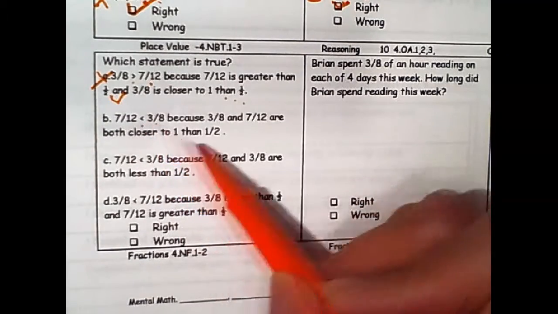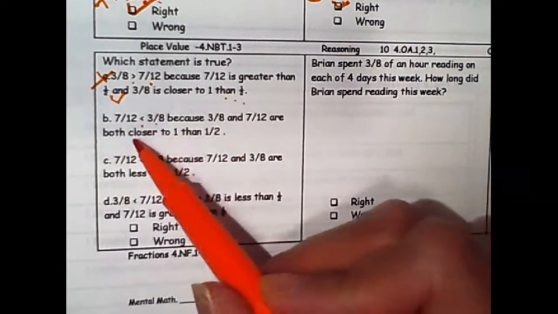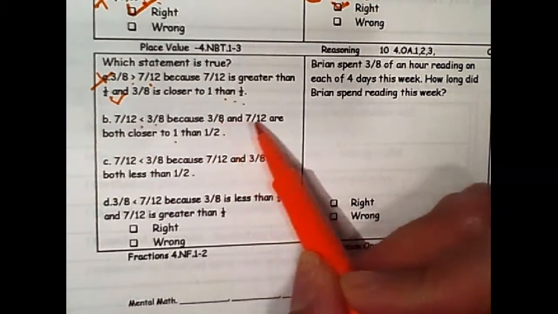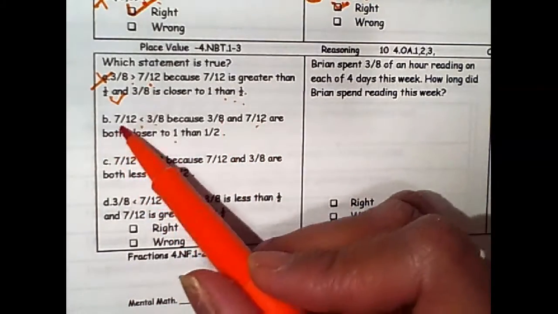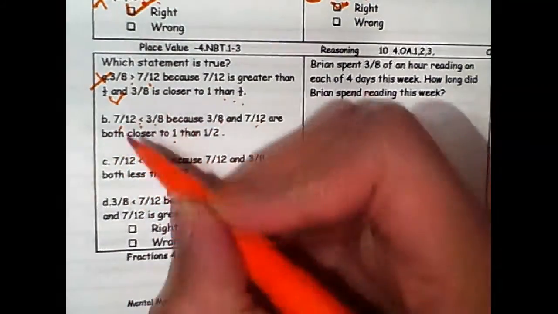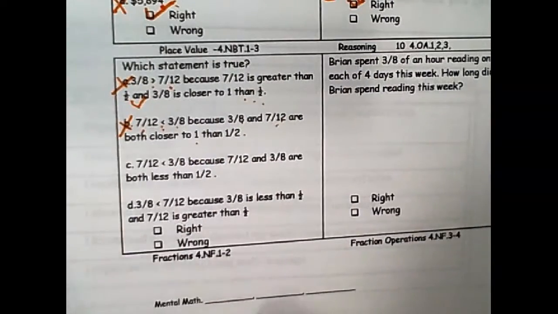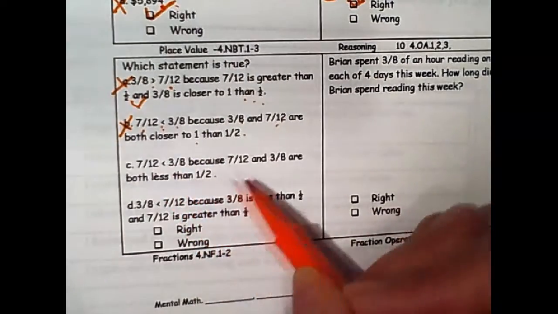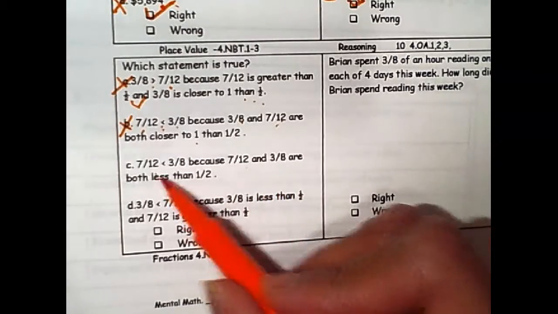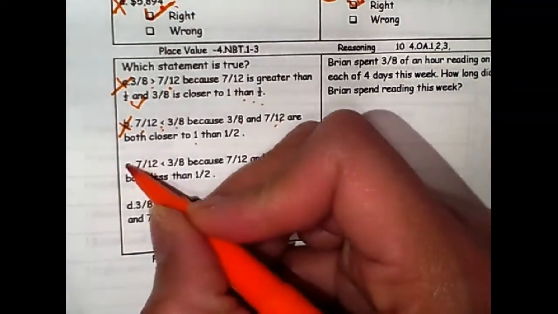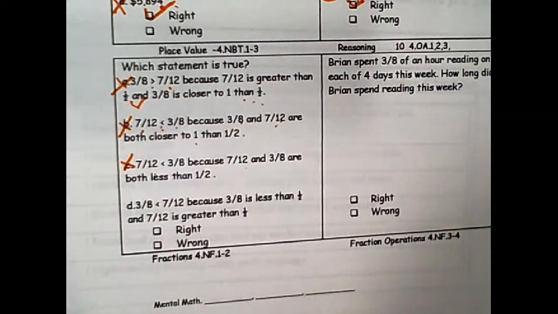7/12 is less than 3/8 because 3/8 and 7/12 are both closer to 1 than a half. So that doesn't make sense because it doesn't really show us how 7/12 would be less than 3/8. It's just telling us that they're both close to 1. 7/12 is less than 3/8 because 7/12 and 3/8 are both less than a half. Then that statement doesn't help us to compare these two fractions either. Let's look at the next one.